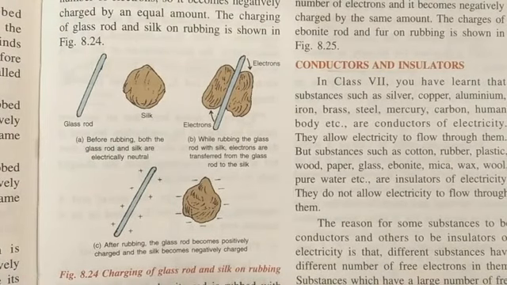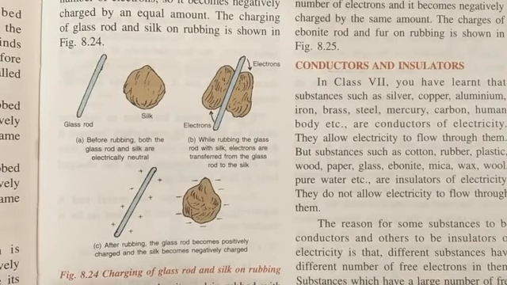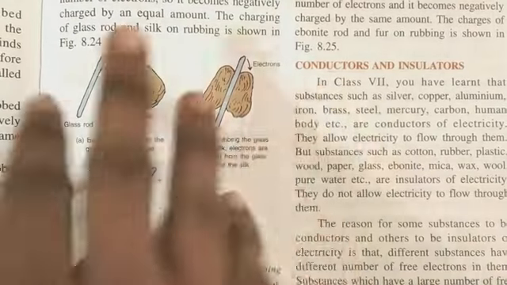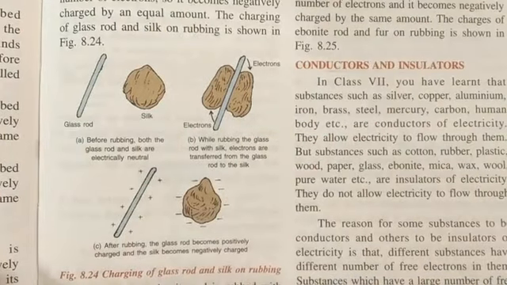It means these do not allow the flow of current. So a material which allows the flow of current is called a conductor, and a material which does not allow the flow of current is said to be an insulator.